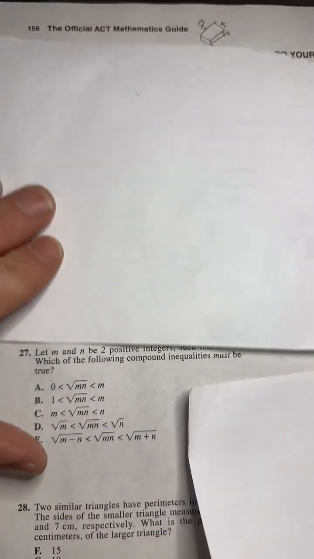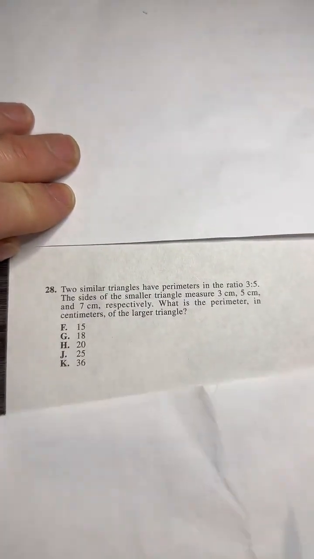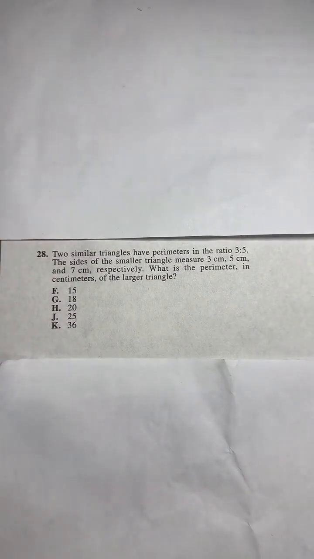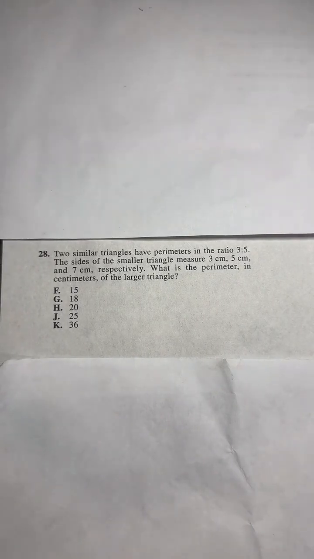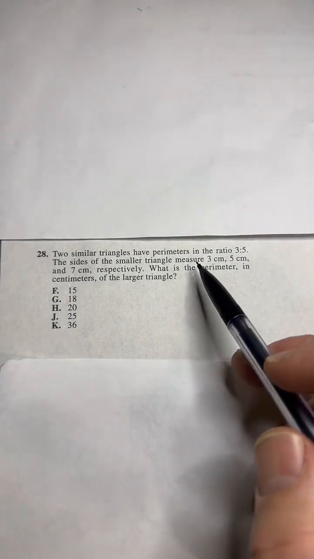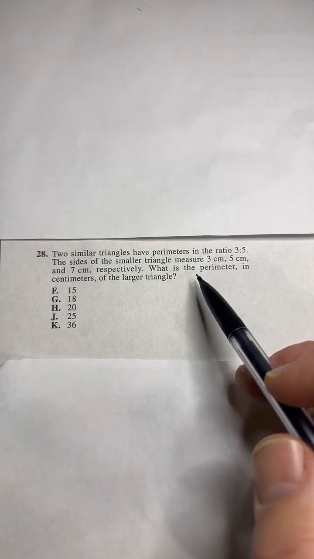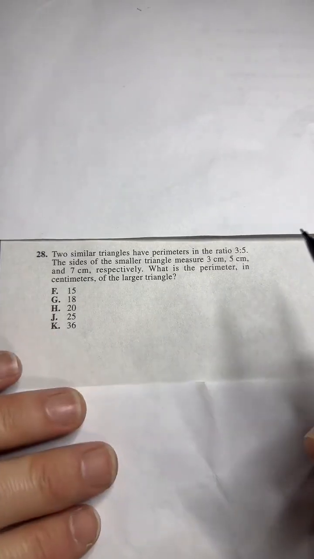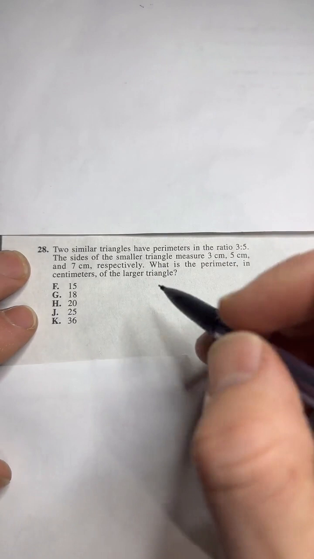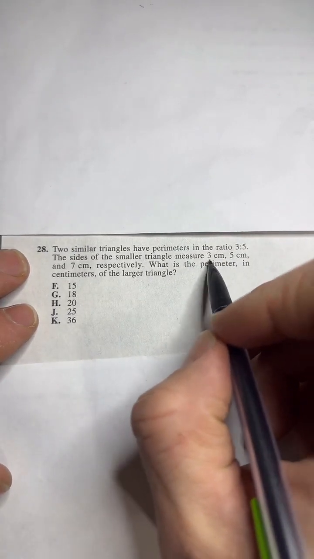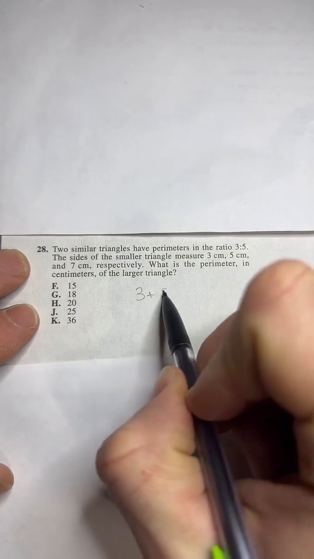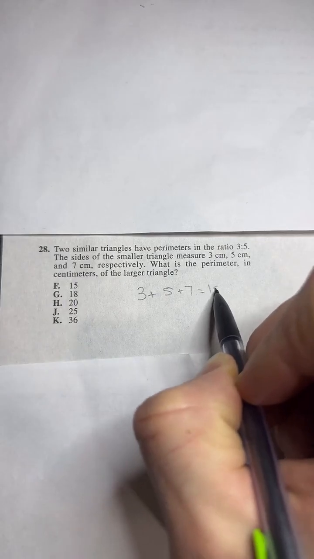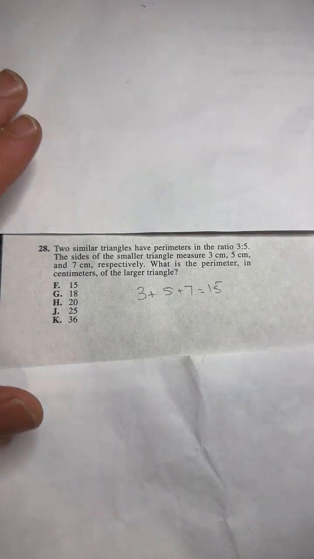All right, I'm going to save 27 for last because that one's the hardest problem I've seen since doing these. All right, 2 similar triangles have perimeters in the ratio of 3 to 5, okay? So that means the perimeter of the smaller triangle is 3/5 the size of the perimeter of the bigger triangle. So the sides of the smaller triangle are 3, 5, and 7. So if I add those together, 3 plus 5 plus 7, I get 15. That'd be a good cribbage hand. All right, so I get 15.